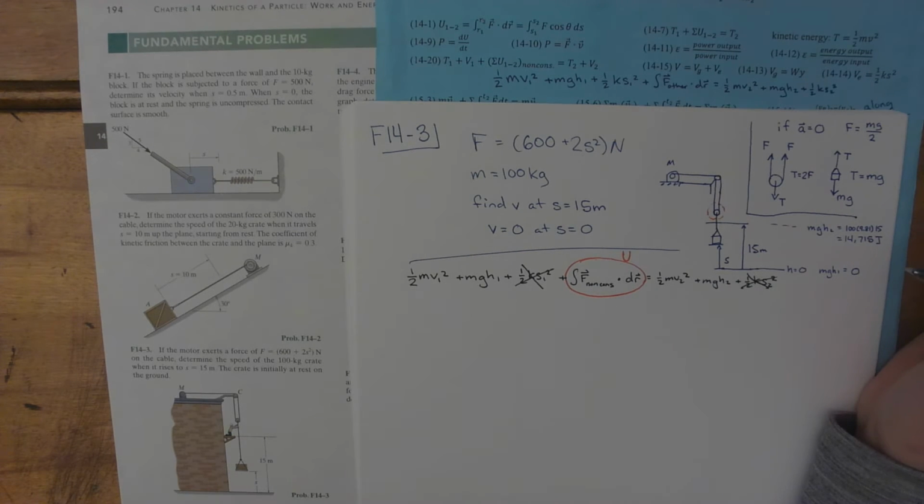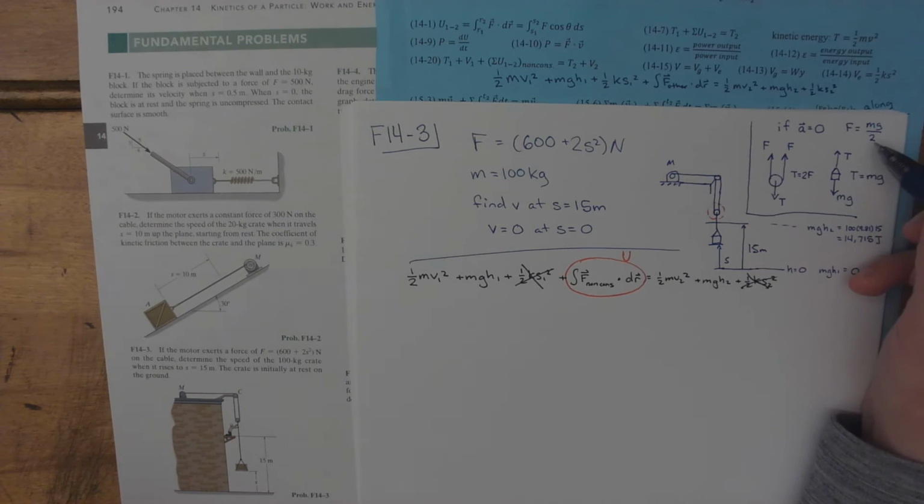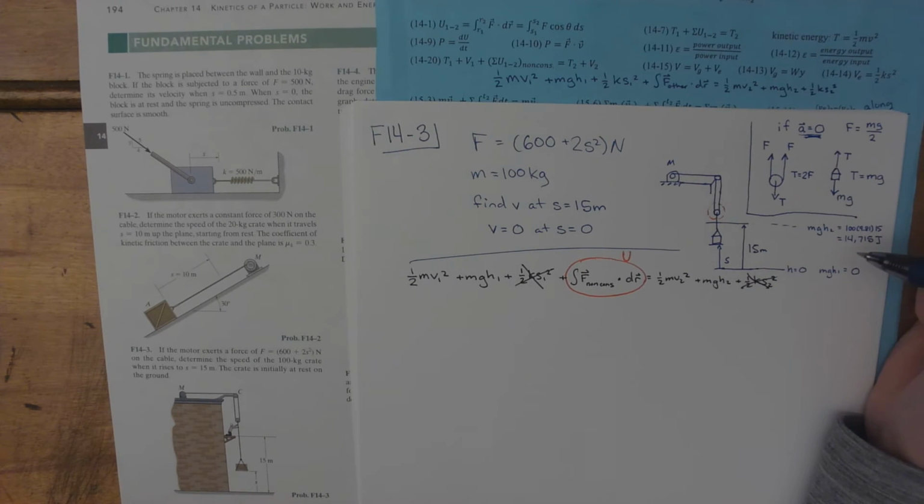Well, this is the advantage of using the pulley. The force that you have in this cable here is only half of the weight of the crate if, again, the acceleration is equal to 0. Does this mean that you need to do less work to lift the crate because the force in the rope is smaller than the weight of the crate?